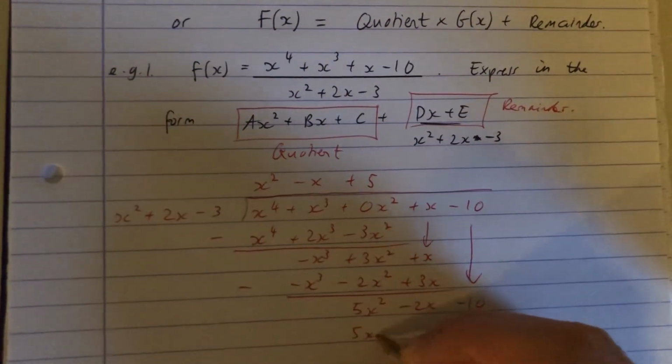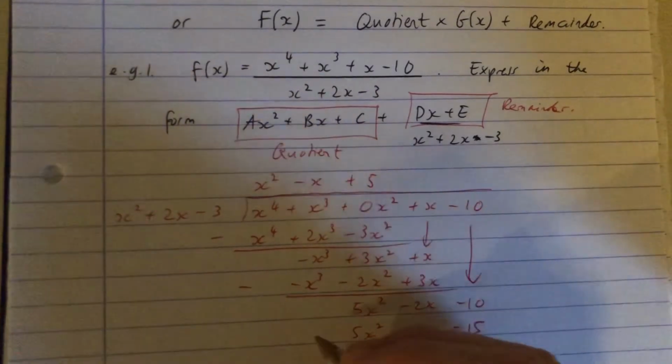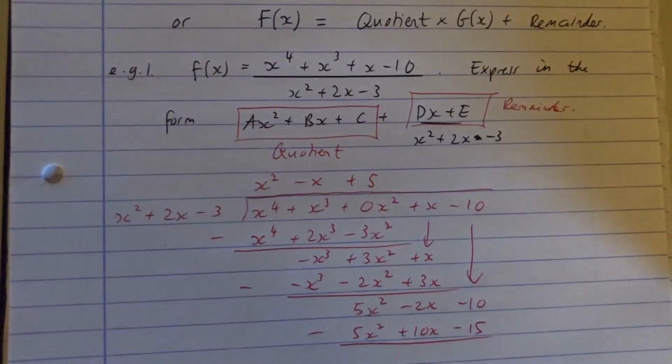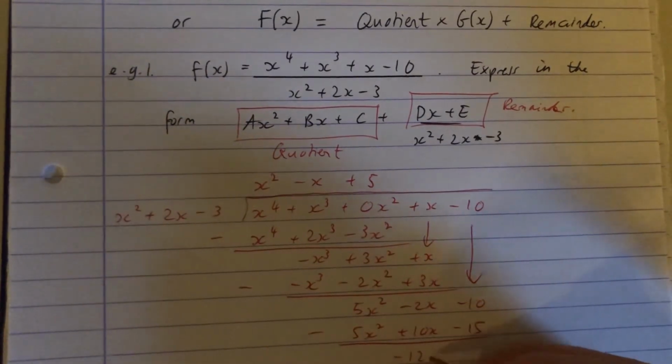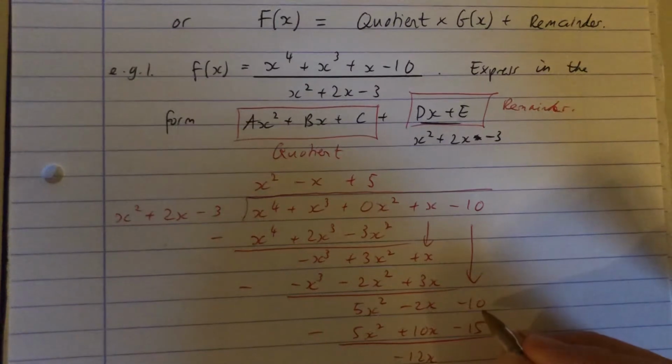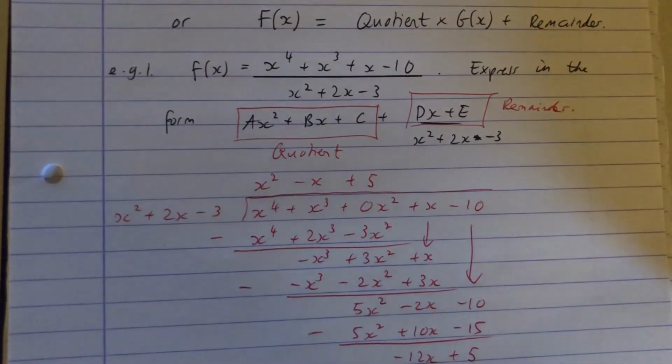So you've got 5x squared plus 10x, subtract 15, perform a subtraction, and the first column disappears, and then you're left with negative 12x, negative 10, subtract negative 15 is actually addition, so that's plus 5. There's nothing left to bring down, so you know you are done.